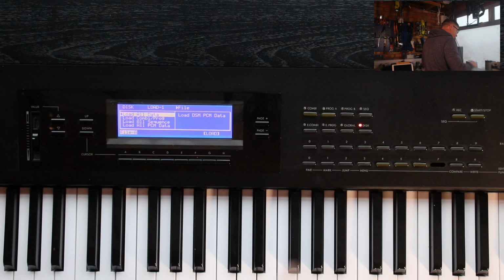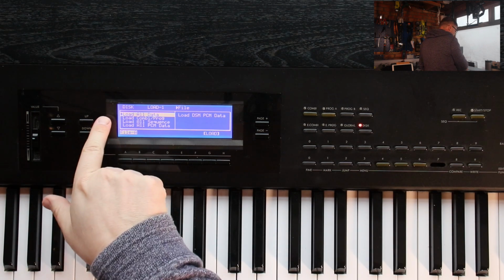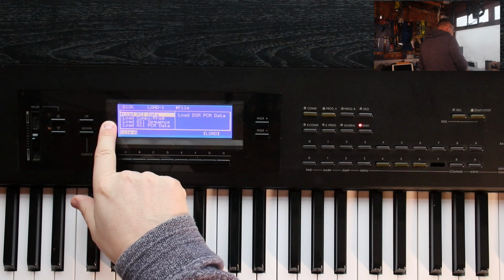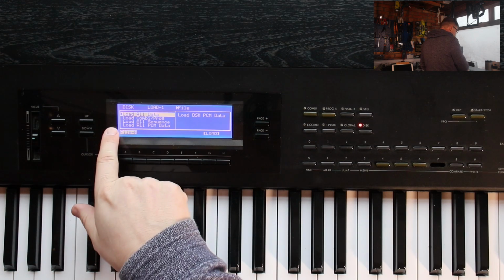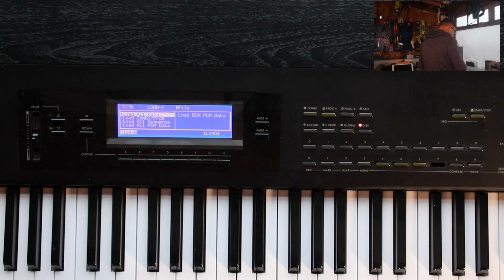And finally we come to this button here, the disk menu. Now this disk menu is effectively where you do all the loading and saving of the sounds or the combis or the programs that you have created on your T1. The first menu is all to do with loading, and it assumes that you're going to load everything from a disk into whatever position. So we have load all combis and programs on the disk, load all sequence data on the disk, load all PCM data on the disk.